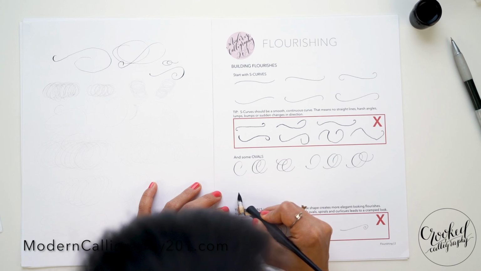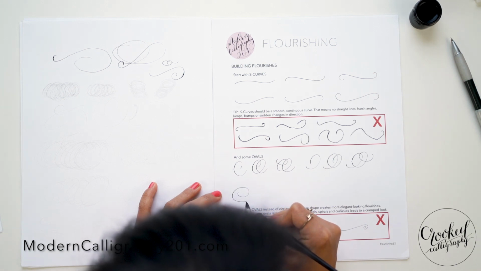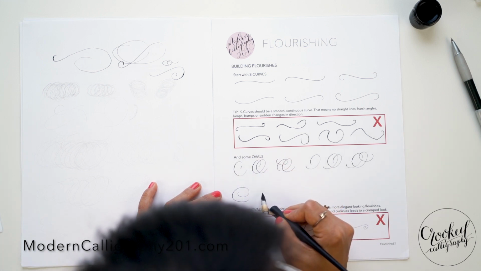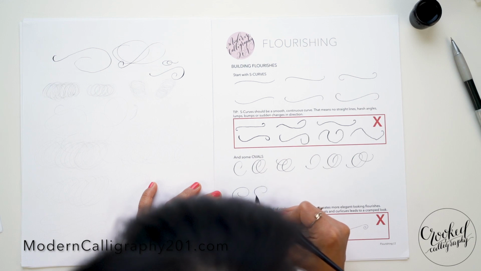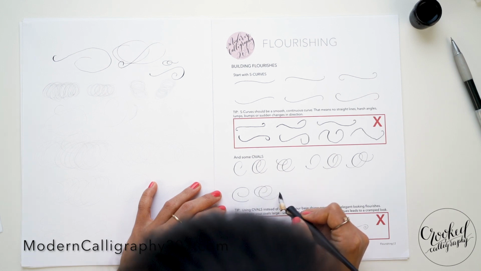So let me just demonstrate some more ovals. This is more if you want to go horizontal instead of vertical. But same idea, you can still build on it, right? So that was that same oval, but I just added another loop.